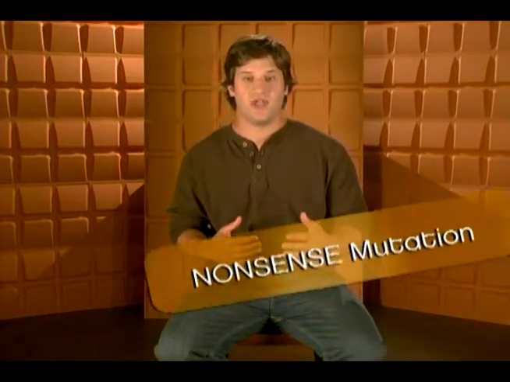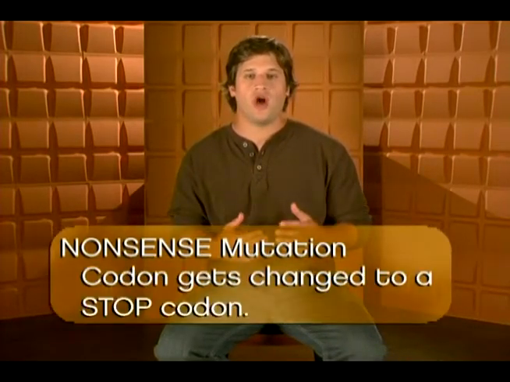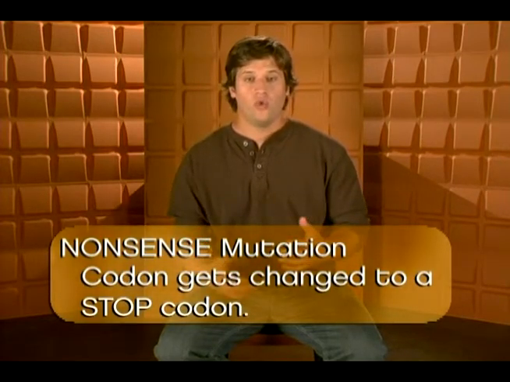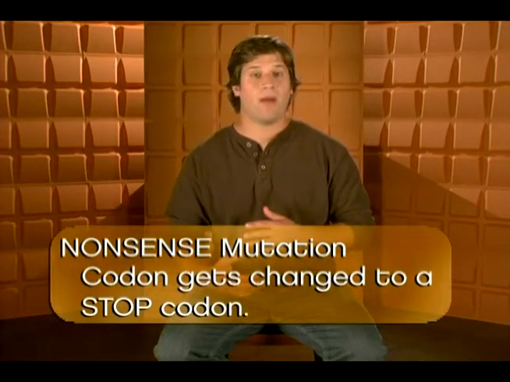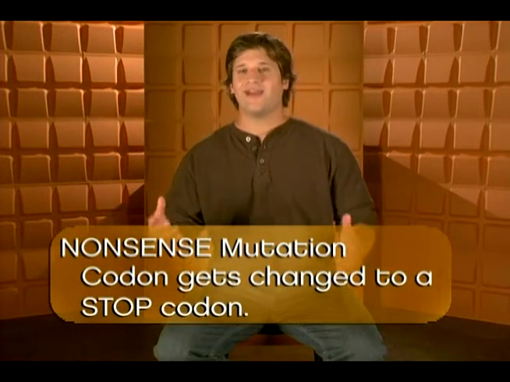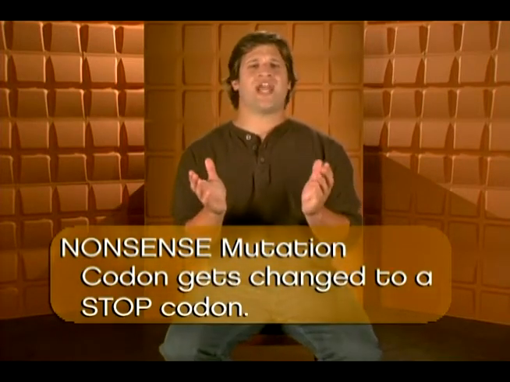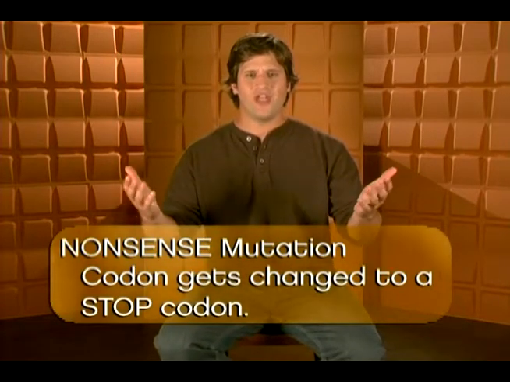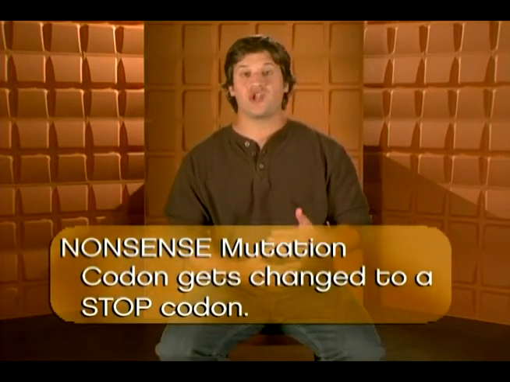There's another type of mutation, a nonsense mutation. This is when the codon for the amino acid gets changed into a stop codon, which causes the translation to get stopped before it's been completed. Like if I said, the sky is, and then just stopped. That makes no sense. Get it? Nonsense mutations can cause genetic disorders.